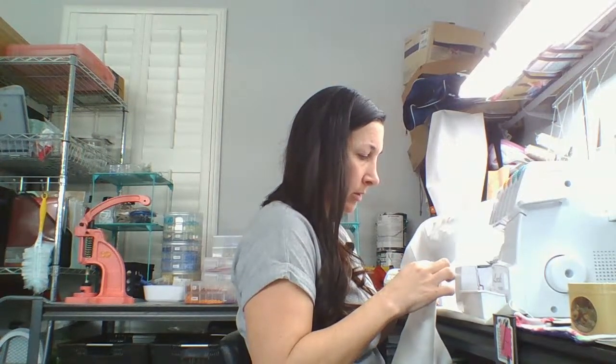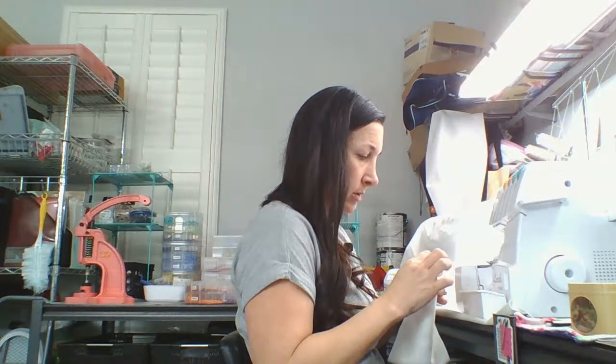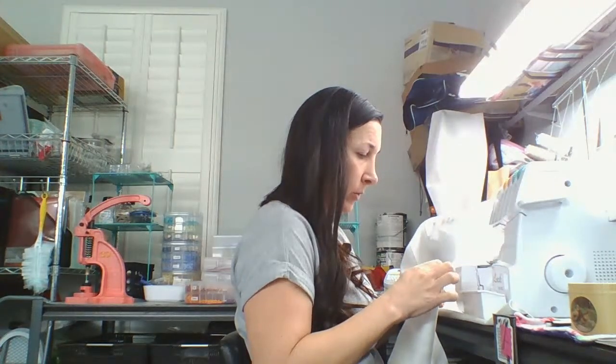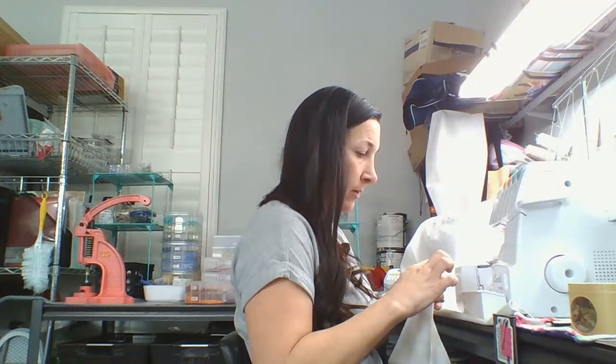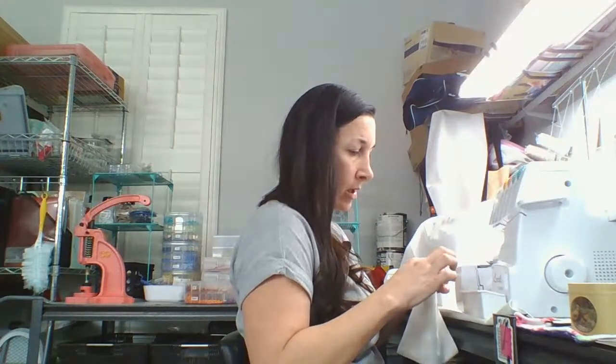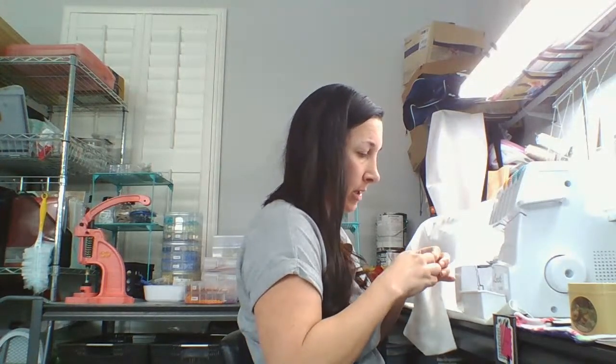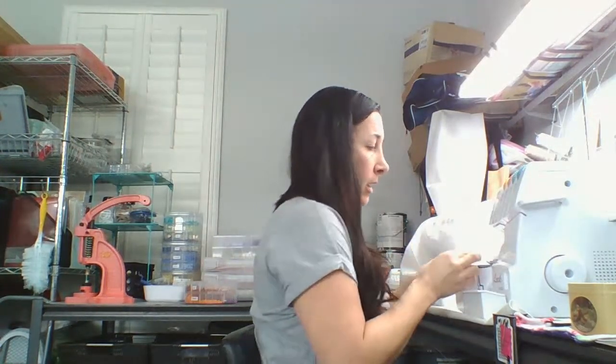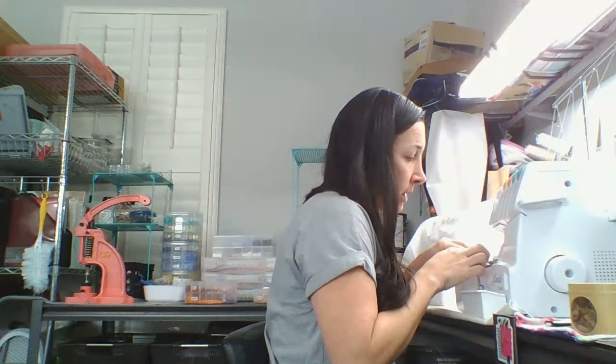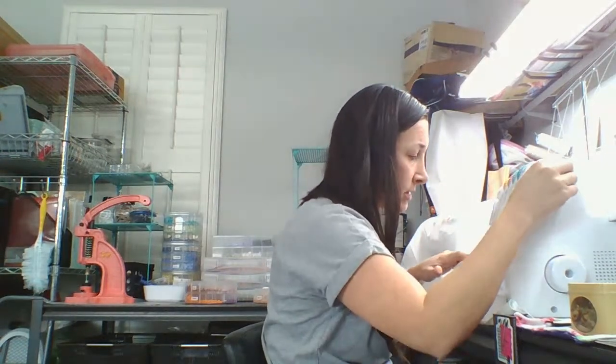So right now I'm working on the waistband and I'm lining all the 4 corners up to serge it together. This is a trick, and I'll show you on the next one since I already got this one all put together. But it takes time because you want them literally perfect.